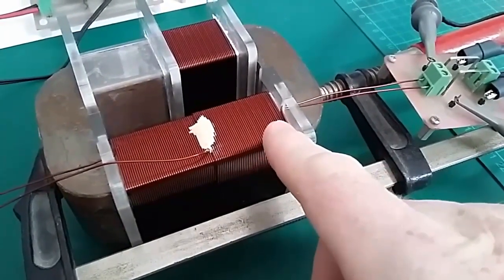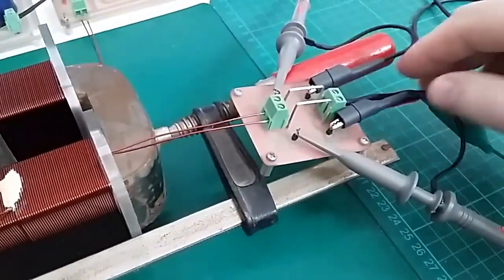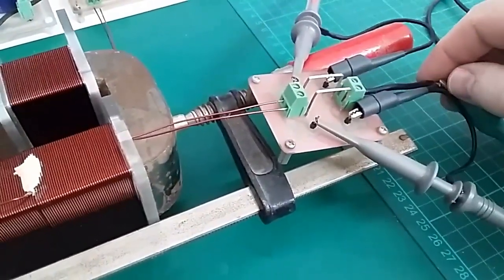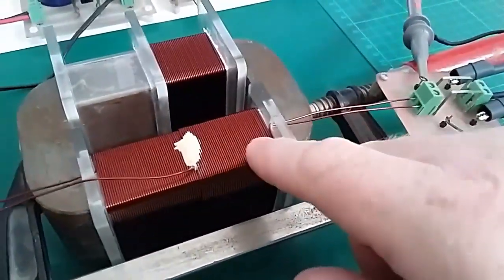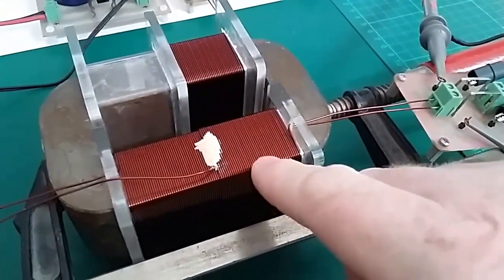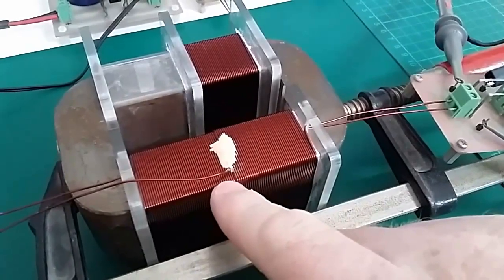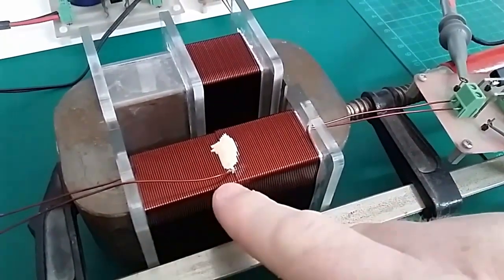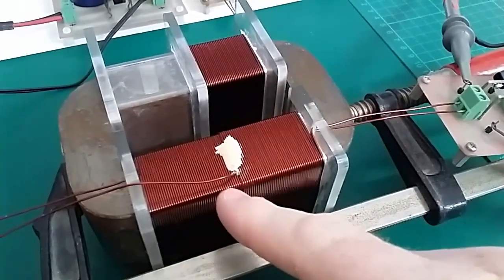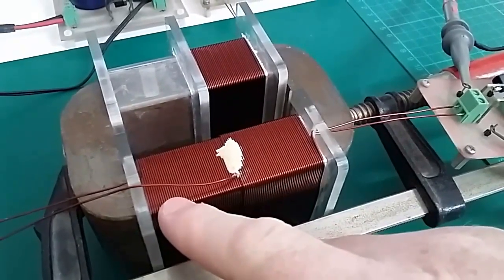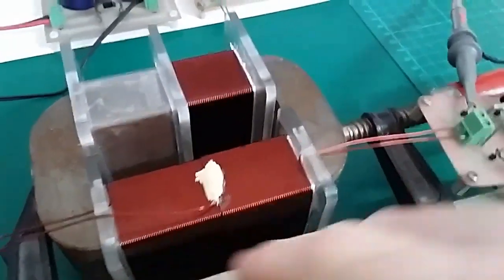And it's non-inductive, because again we have a short up here, this is shorted. This coil here is non-inductive with the layer underneath. It is not non-inductive with this layer up here. So half of this coil is inductive, half of this coil is non-inductive.